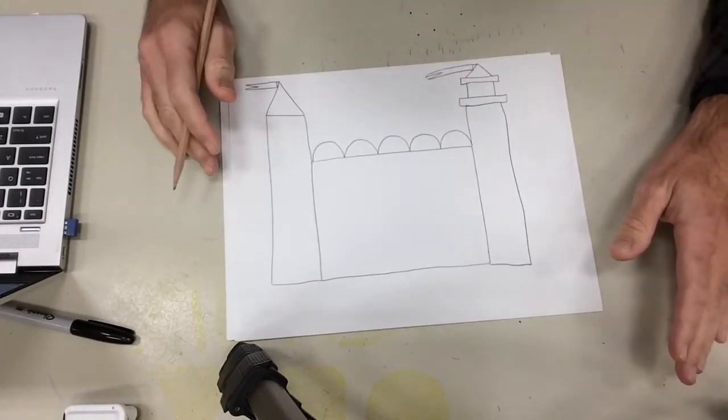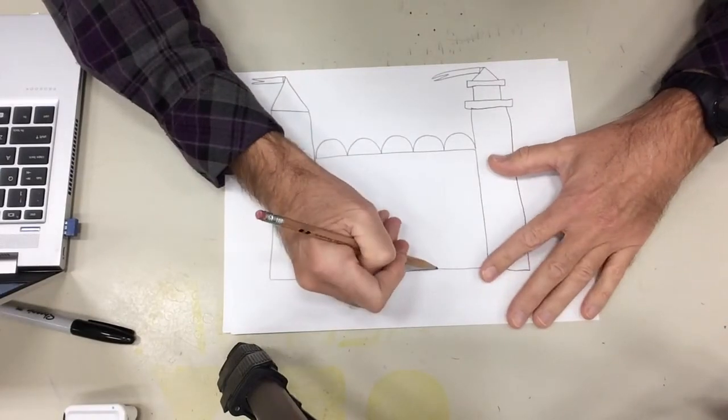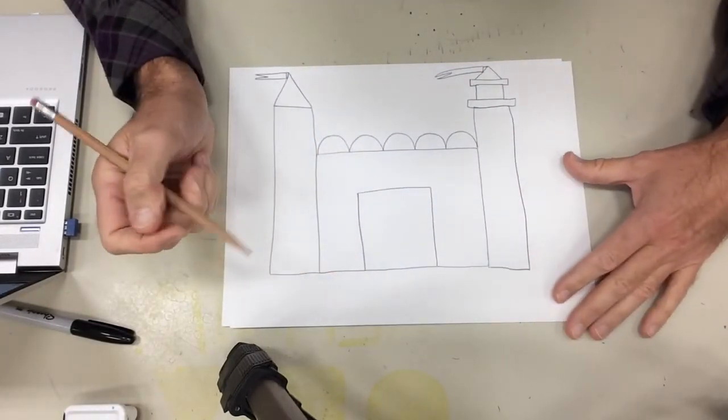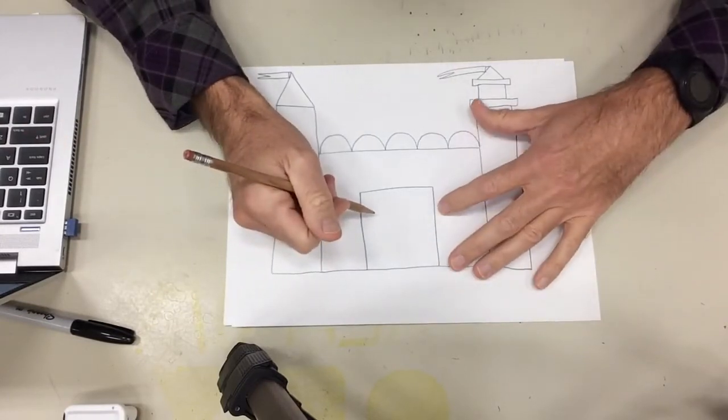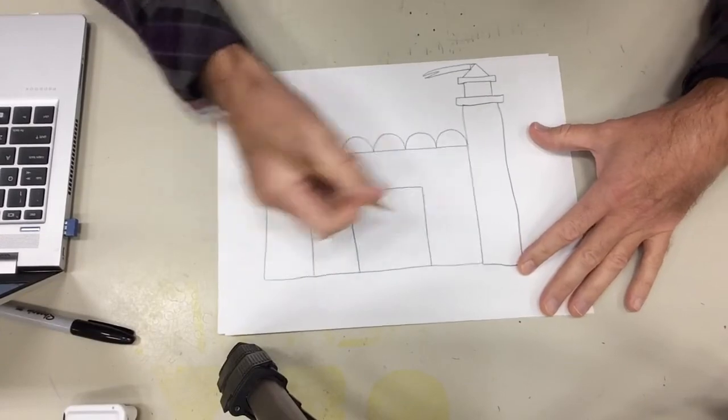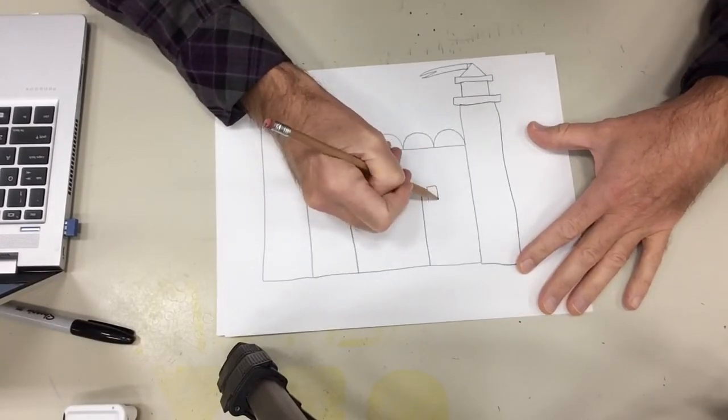And now I want to add a few more shapes. I'll put a big rectangular shape here. That's going to be my drawbridge door. I'm going to put two smaller ones here. That's where the chain is going to come out for the drawbridge.